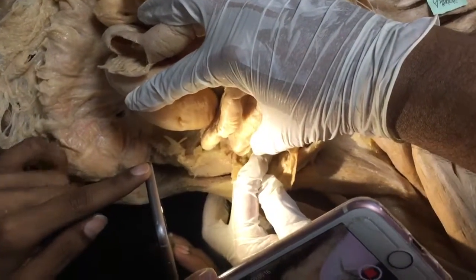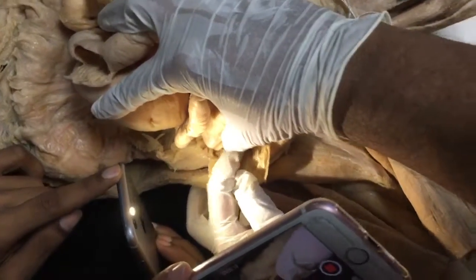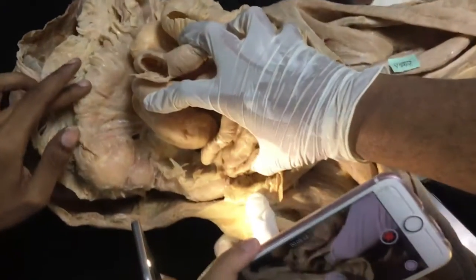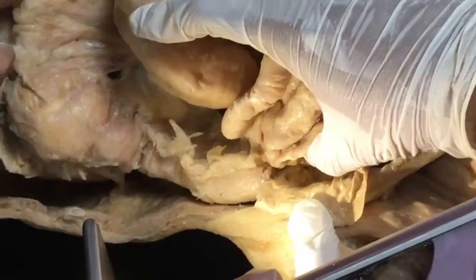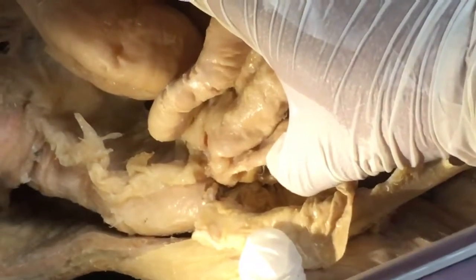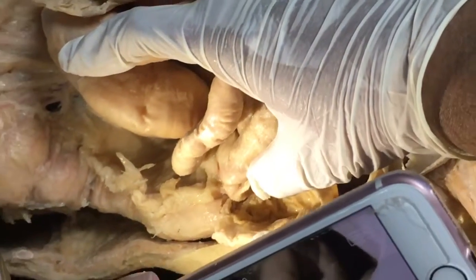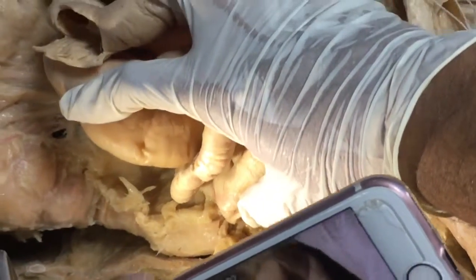Ileocecal junction. Okay, this one. So this is the opening for the ileocecal junction here. Can you see here?